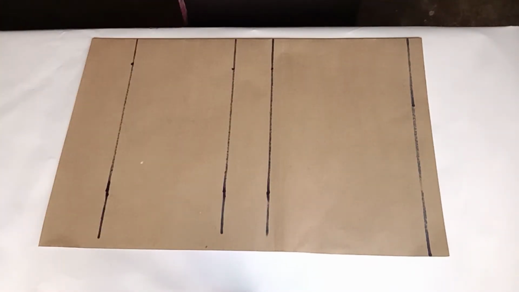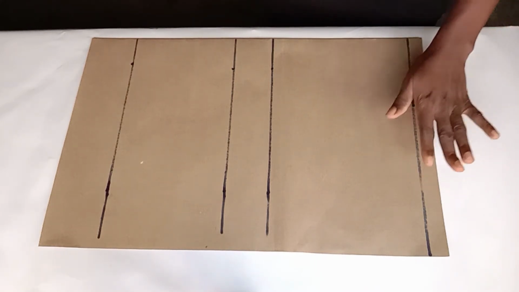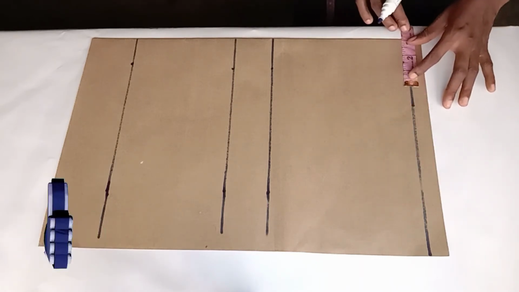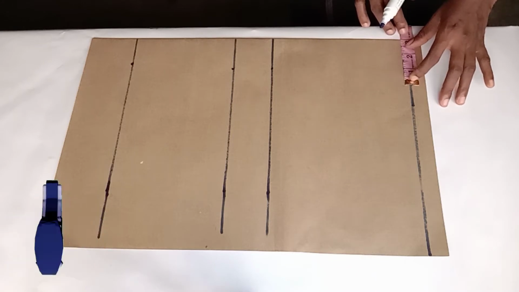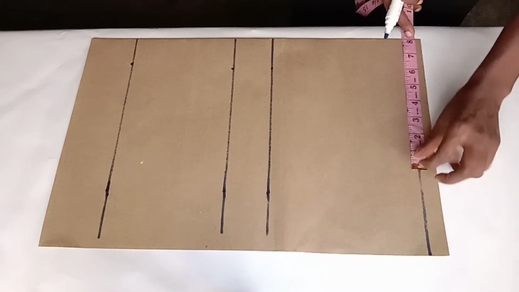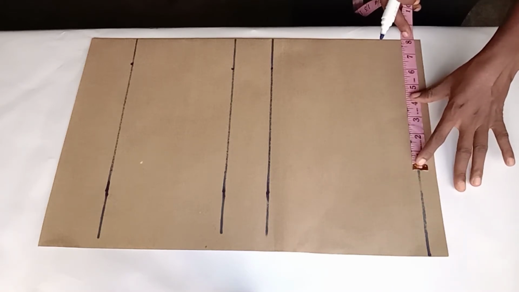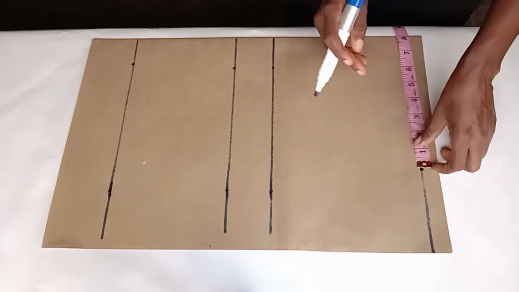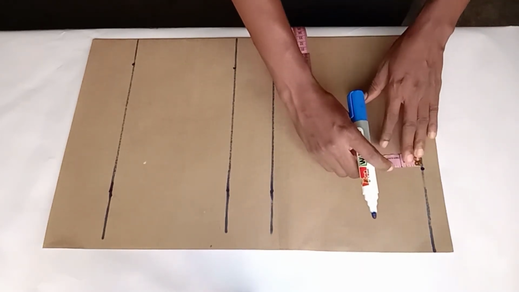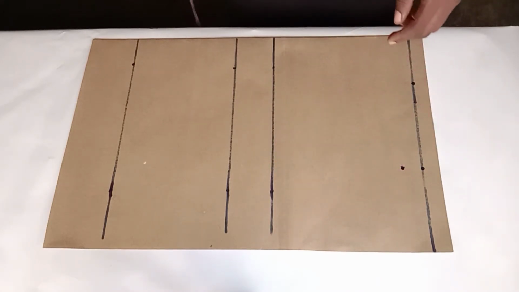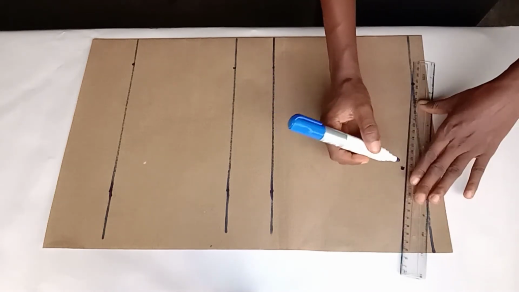Now I will insert the horizontal measurement, starting with the 3 inches and 8 inches standard to determine the shoulder slope. As you know, the human shoulder is sloppy, so 3 inches and 8 inches. Then on the 8 inches point, you come down by 1 inch and connect to the 3 inches point.